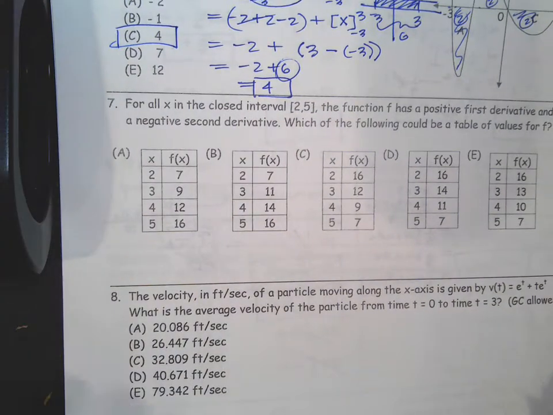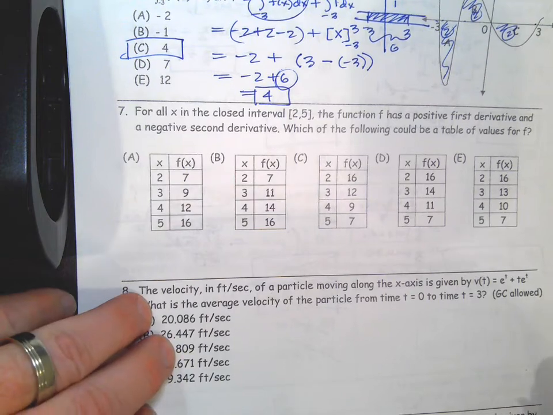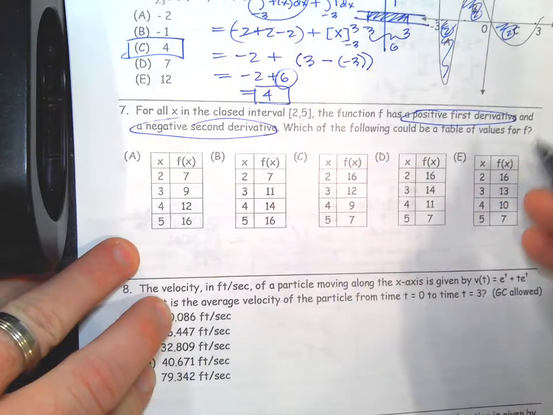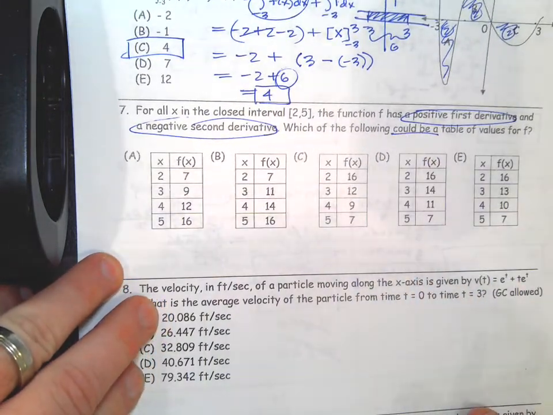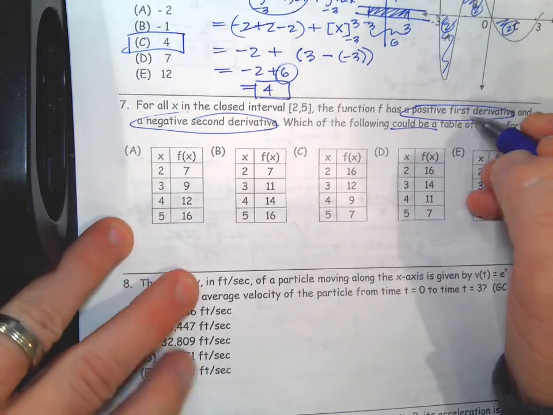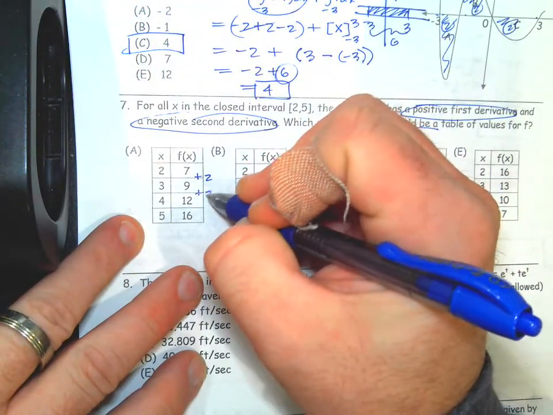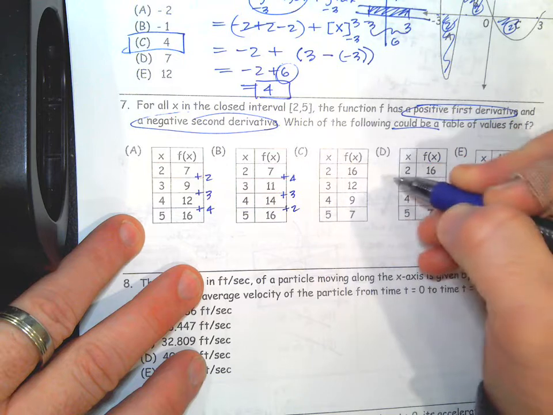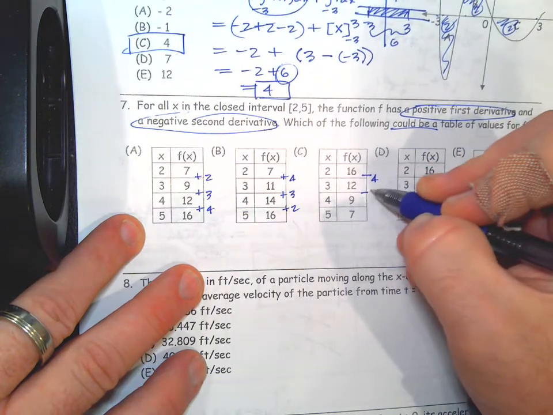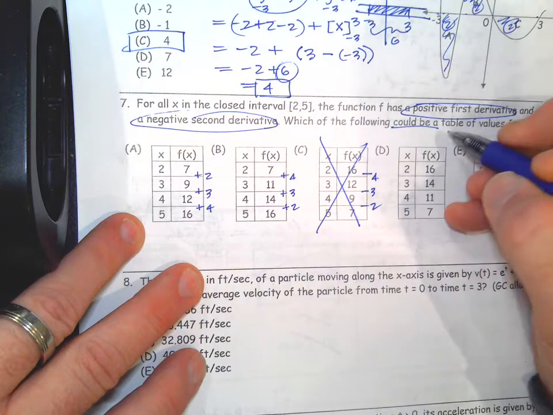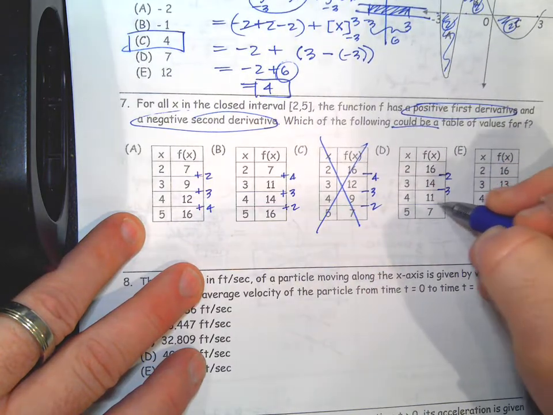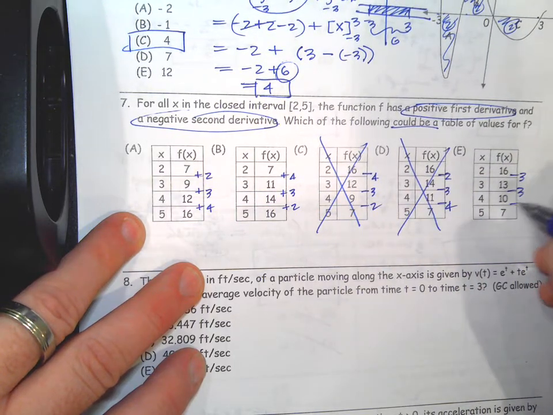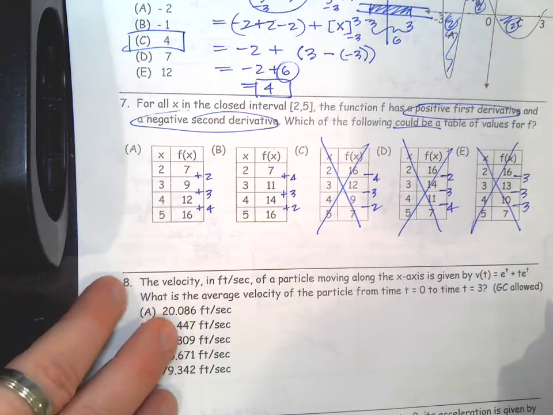Number 7 says, for all x in the closed interval 2 to 5, the function f has a positive first derivative and a negative second derivative. Which of the following could be a table of values for f? Well, they've got to be going up. Positive first derivative, they got to be going up. Plus 2, plus 3, plus 4, plus 4, plus 3, plus 2. Those are both good. Minus 4, minus 3, minus 2. This one is out. That's a negative derivative. Minus 2, minus 3, minus 4. That one's out. It's a negative derivative. Minus 3, minus 3, minus 3. That one's out. It's a negative derivative, right? So these are positive derivatives.